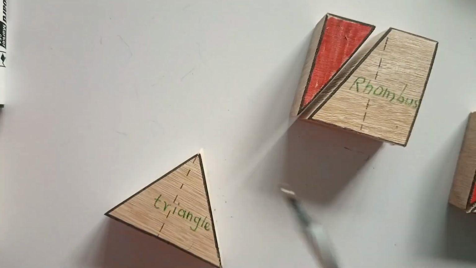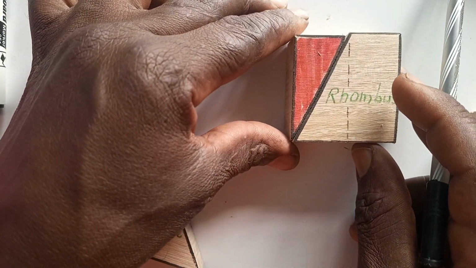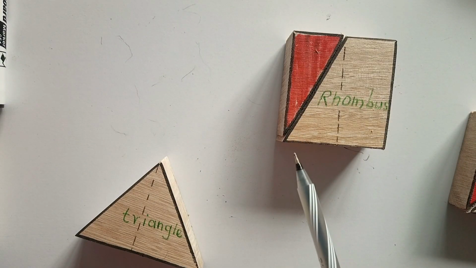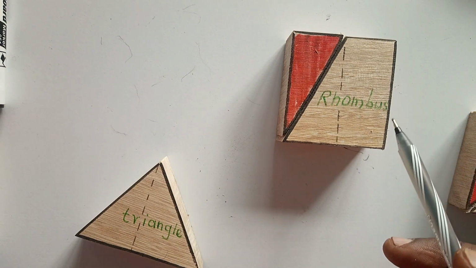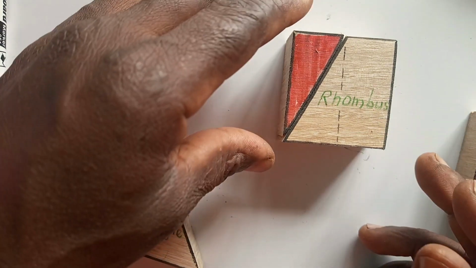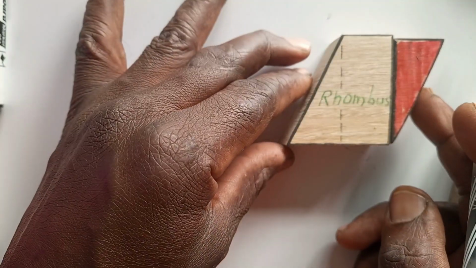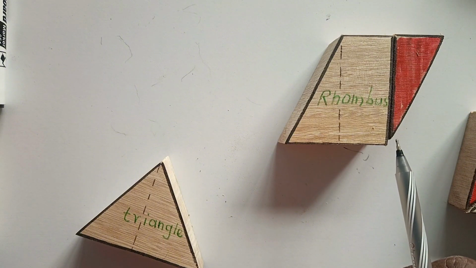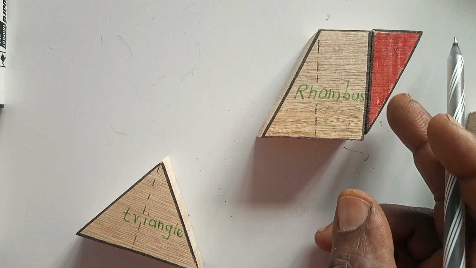Now we have another shape here. This one is a square. When you look at it, this side and this side are the same, so it is a square. But if we remove that piece from there and we place it there like that, the figure looks distorted, and that is what the figure is known as a rhombus.